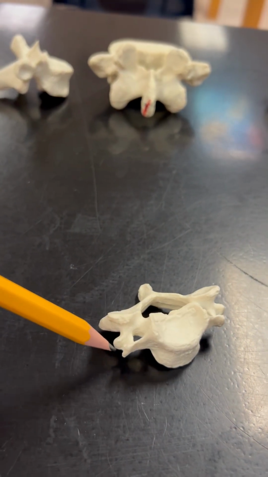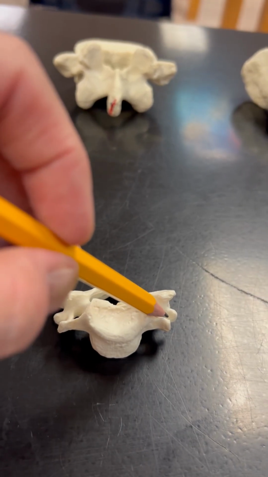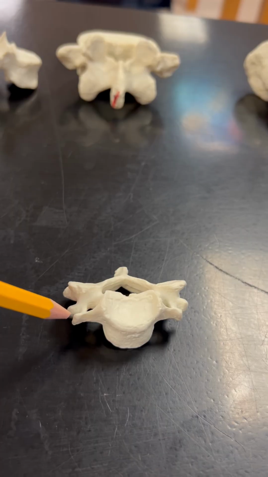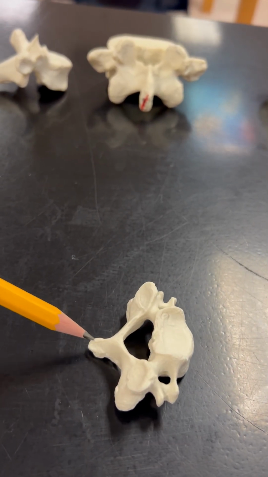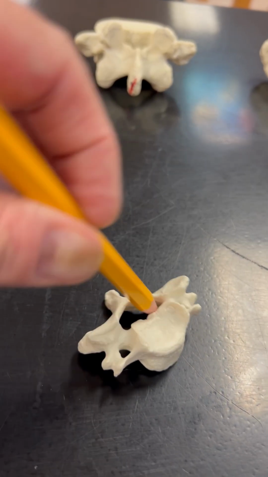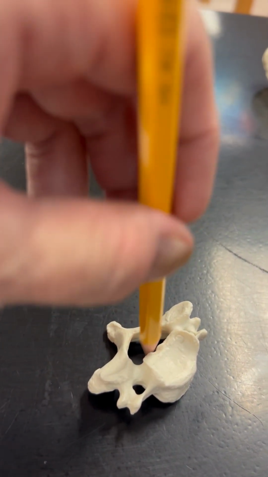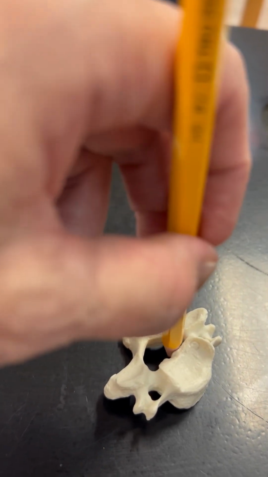Transverse process. A process is something that sticks out. So these are going to be the transverse processes. Spinous process, this is going to be what sticks out on your back. Vertebral foramen. This is where your spinal cord is going to go through. So this is the vertebral foramen of a cervical vertebra.